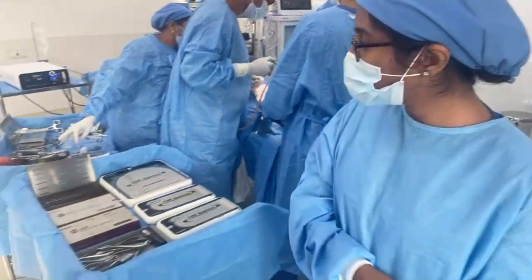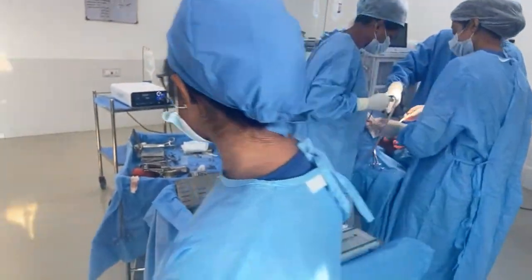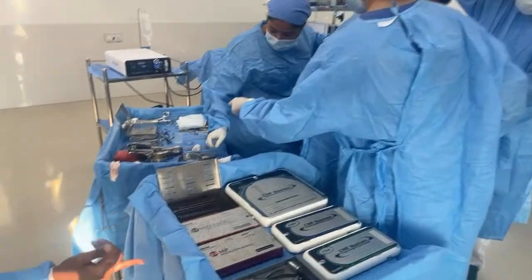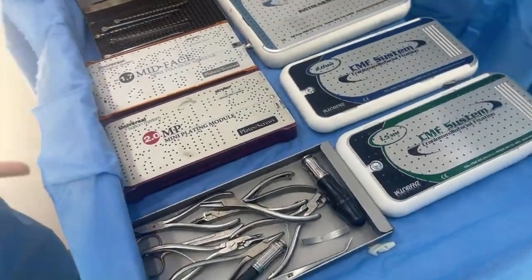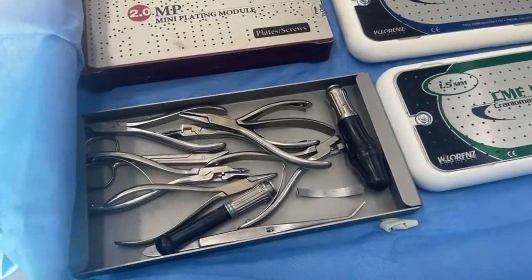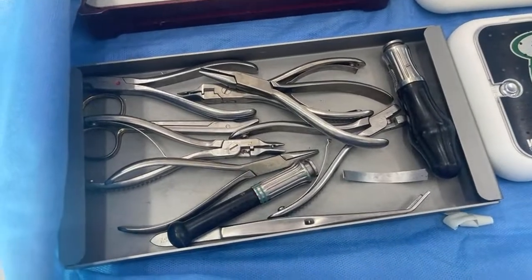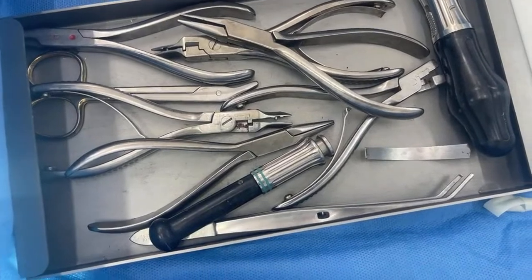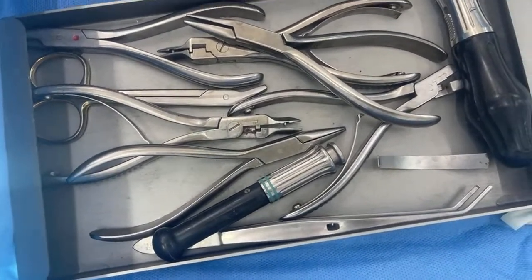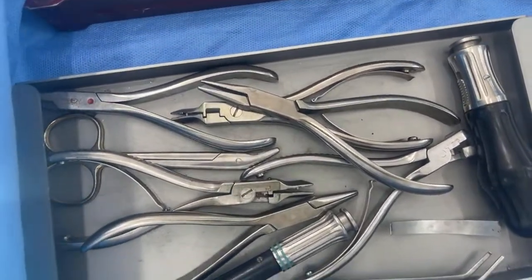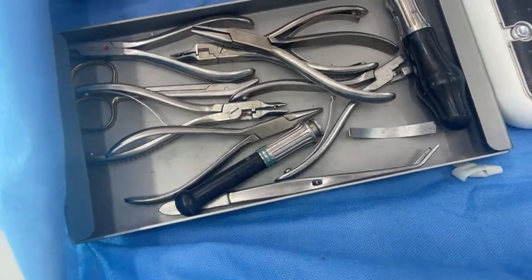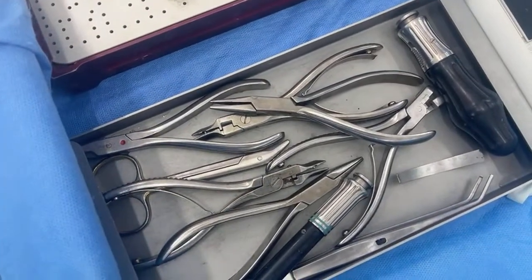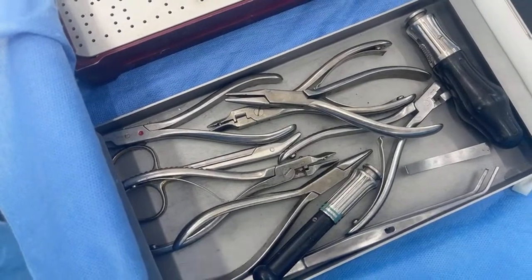Now I'll show you the basic surgical instruments which are being used. You see here a lot of plate benders, and some forceps to hold the plates on while we are fixing them. In case you have any doubts regarding the surgical procedure, you can post your comments.